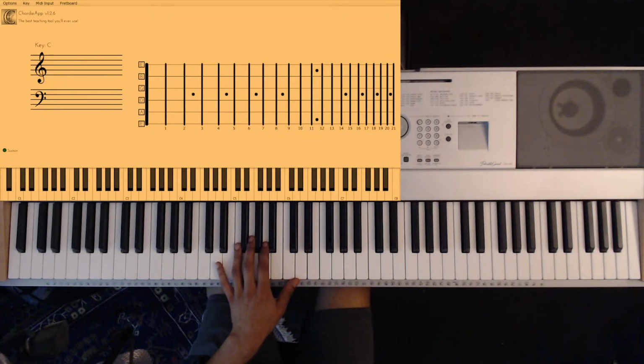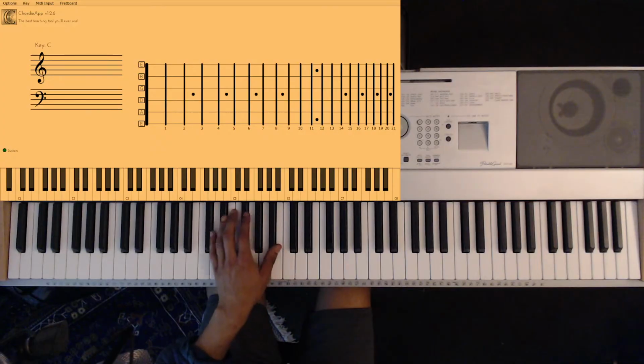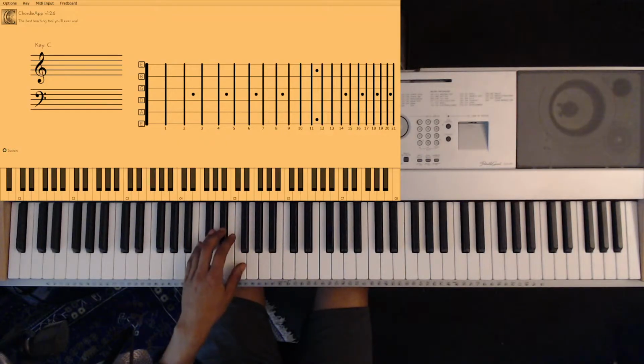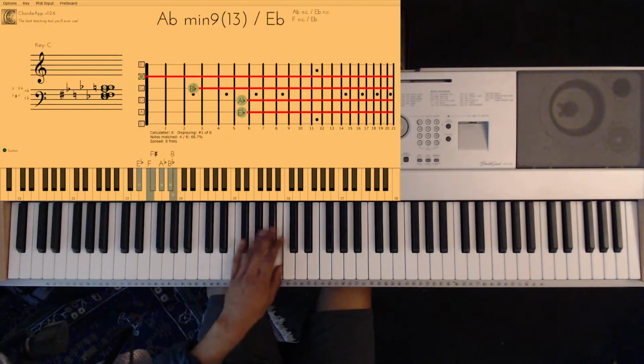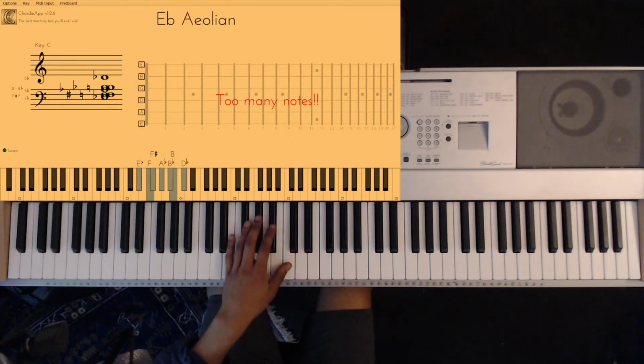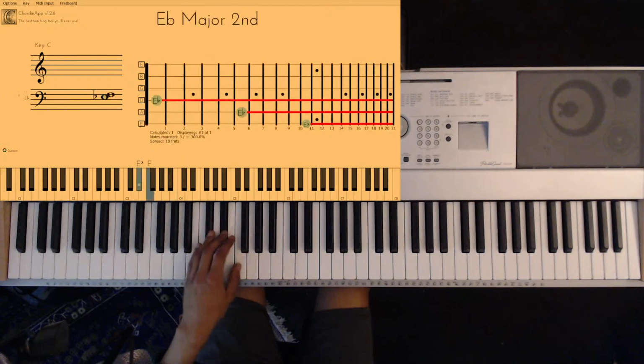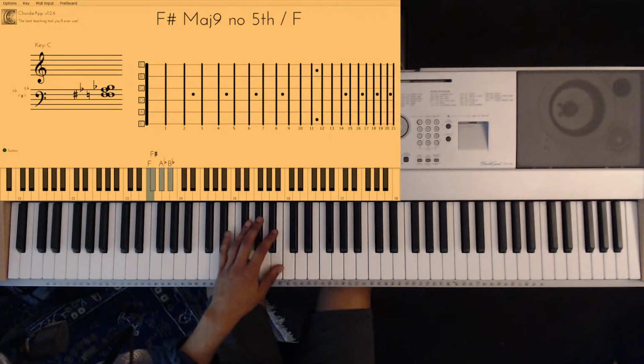I think I've been playing this pretty generic theme that I must have been stealing from, I don't know, anywhere. And I think the first key I played it in was E flat melodic minor or something, or just E flat minor.